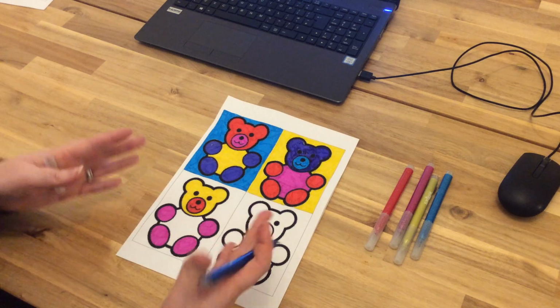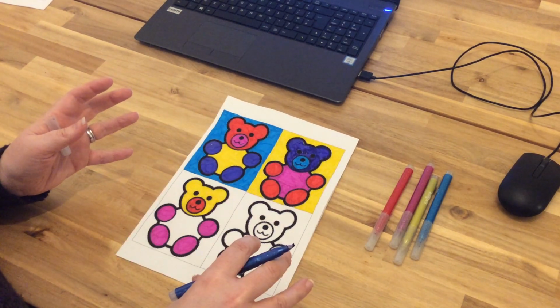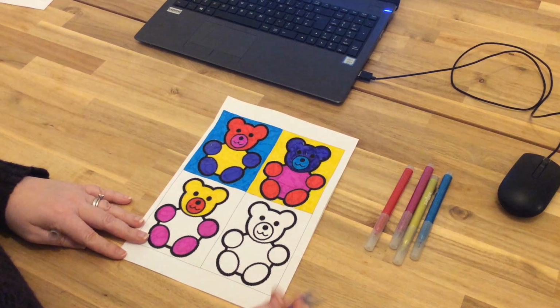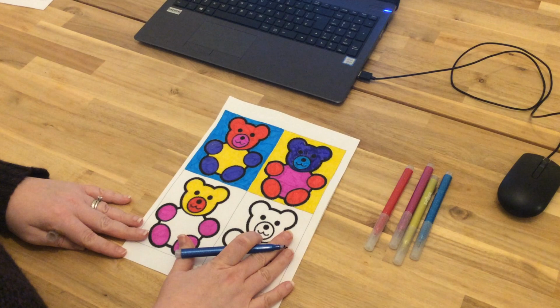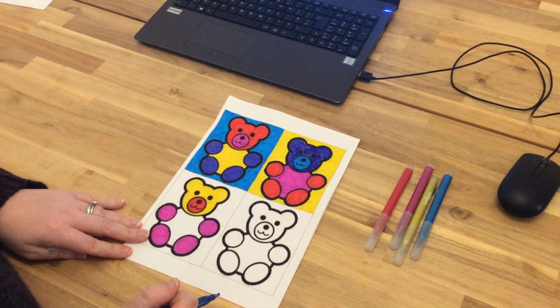Obviously in school we'll use these as well, but sometimes we like to do a little bit of printing as well. But obviously this year, because it's a little bit different, children, with COVID, we've had to think about making it so that you can enjoy the art at home as well. So we thought this was the best way.